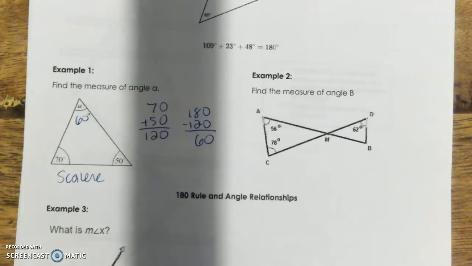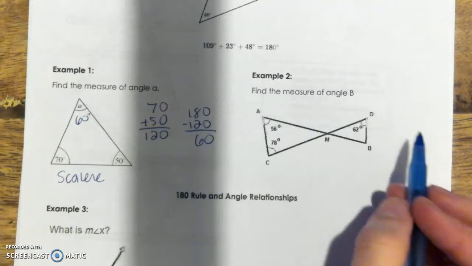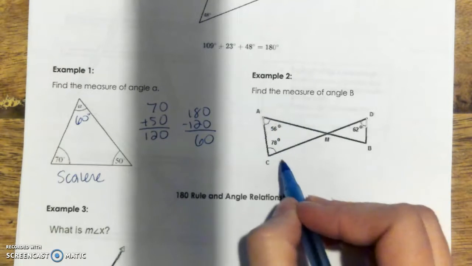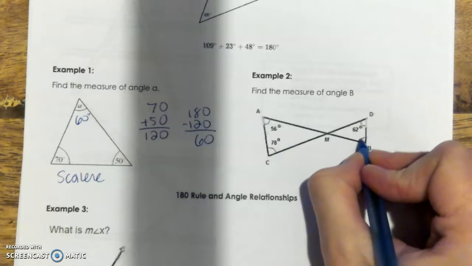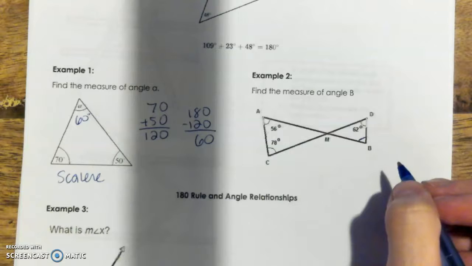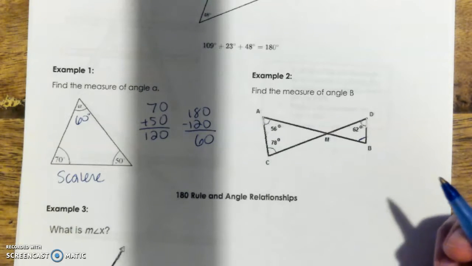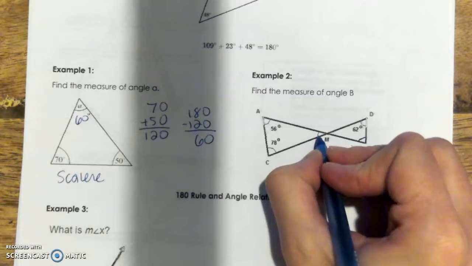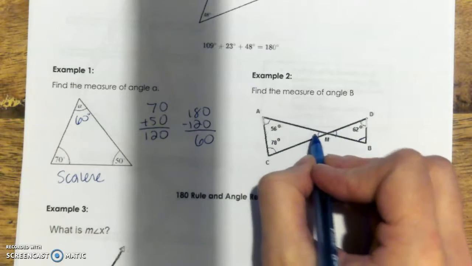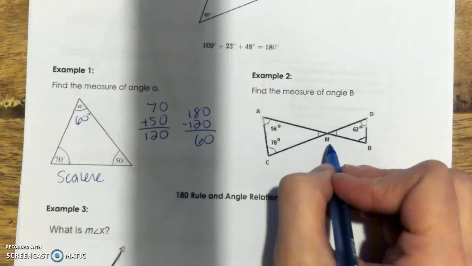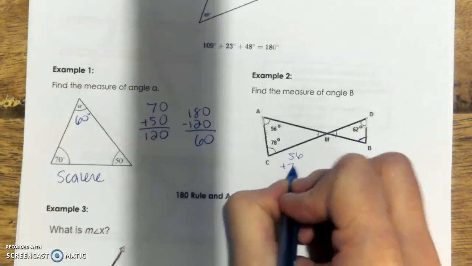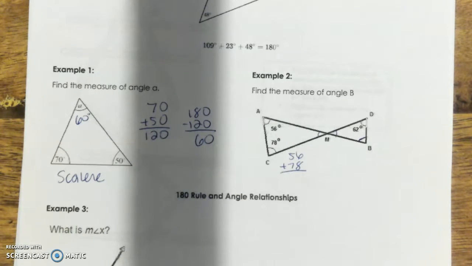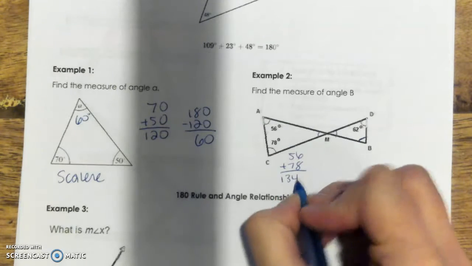All right, it's getting a little bit harder. Find the measure of angle B. Looking at this, I see the points A, C, M, D, and B. So we must be looking for this angle right here, angle B. I really have 2 triangles, and within my triangles, I have vertical angles, right? So I know if I can get this angle right here, I'll also know what this one is. I'm given 2 angles right here. 56 plus 78, and that gives me 134.